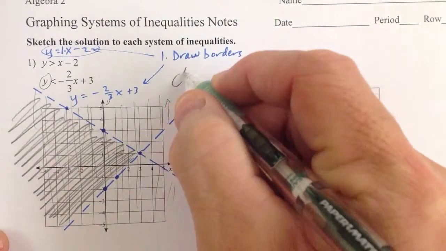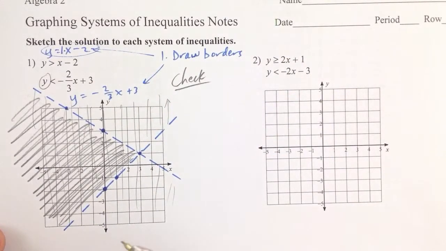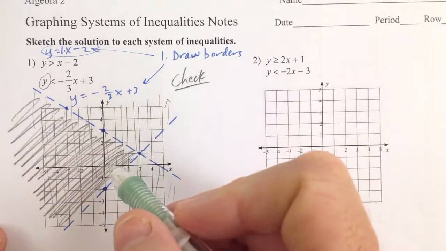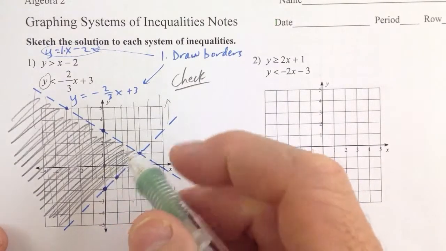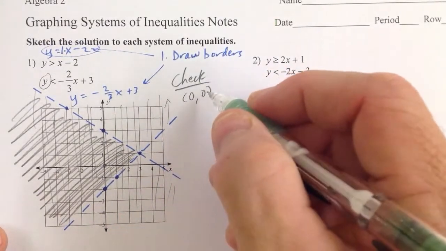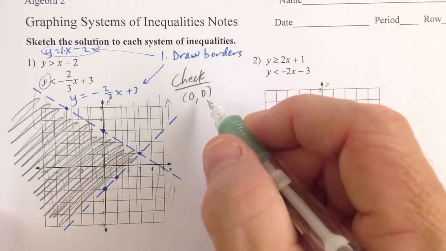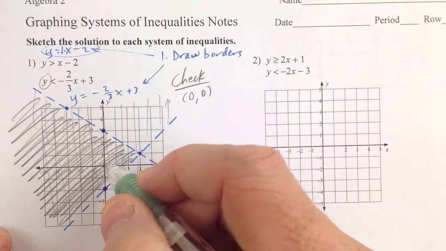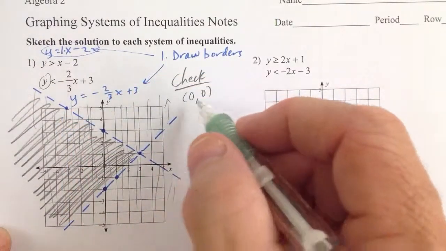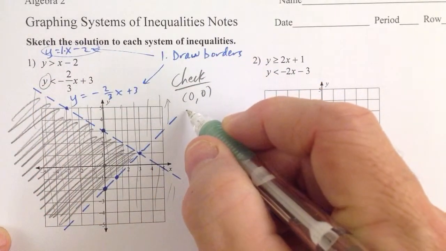And so we're going to check. That's what you did on the quiz. We're going to or the test. Find any value. Now, if you get lucky enough to shade 0, 0, then that would be a good one to check, because 0 is typically a lot easier to plug in than any other number. And so to check that 0, 0 is indeed a solution to this system, we're going to check and make sure that 0 for x and 0 for y makes the first inequality true.